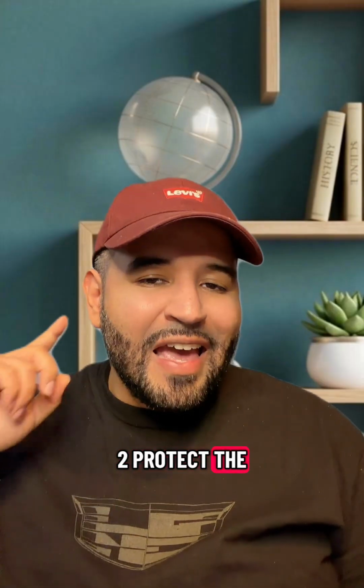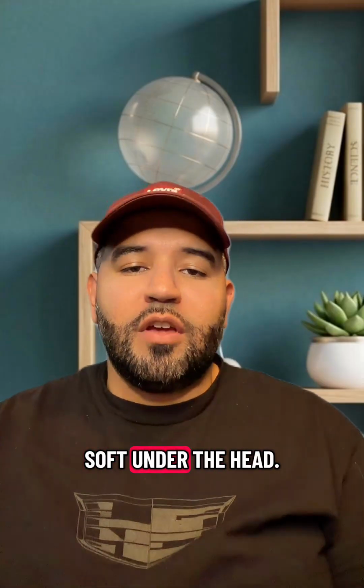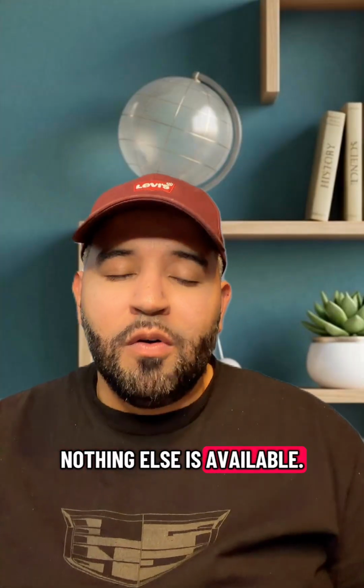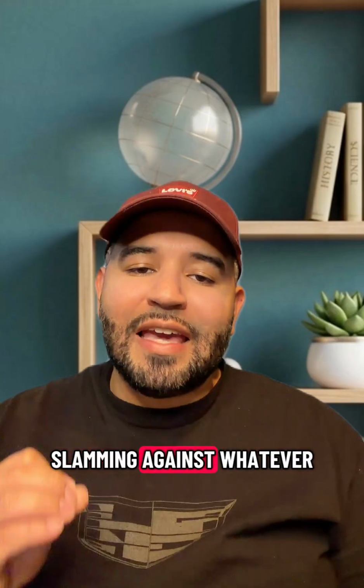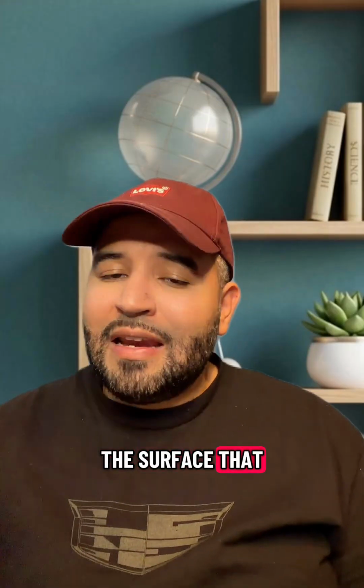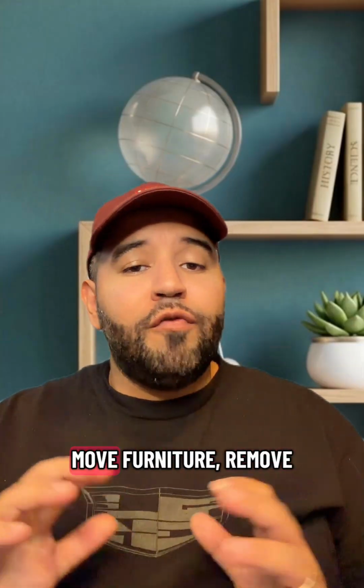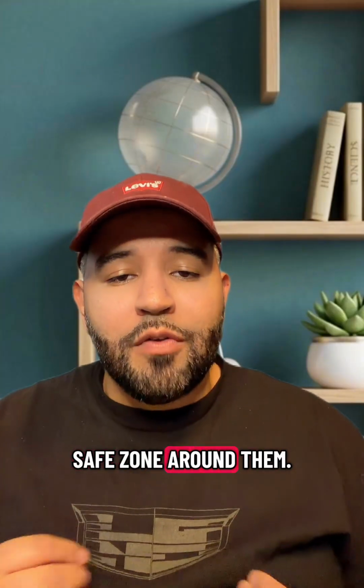2, protect the head. Place something soft under their head, a pillow, a folded blanket, your hands if nothing else is available. The head is slamming against whatever surface it is on. You're preventing a head injury. 3, clear the area. Move anything hard or sharp away from the patient. Move furniture, remove glasses, clear the bed rails. If they're in bed, you're creating a safe zone around them.